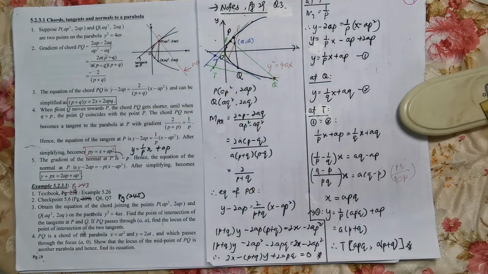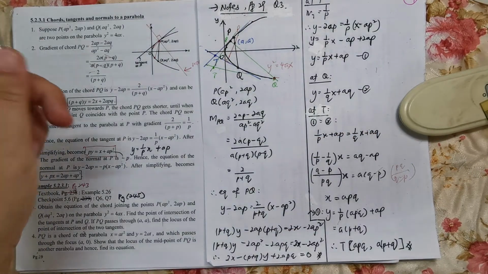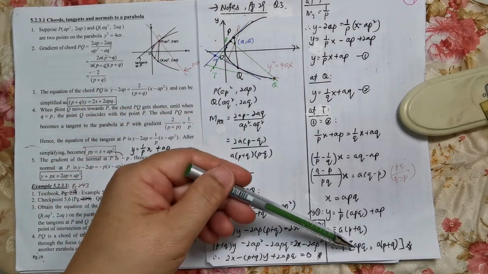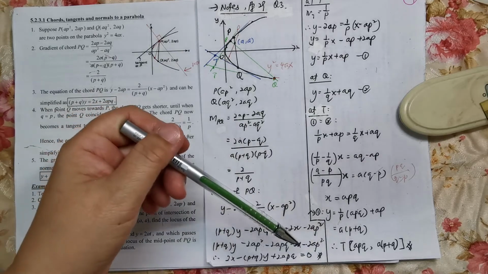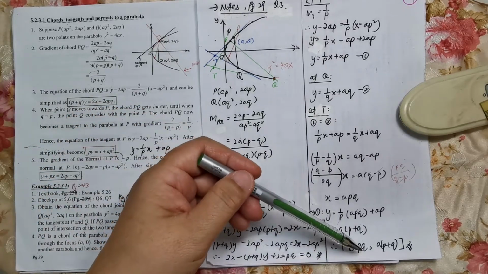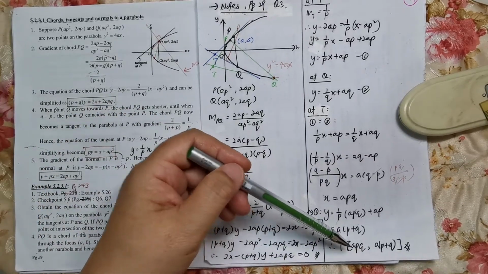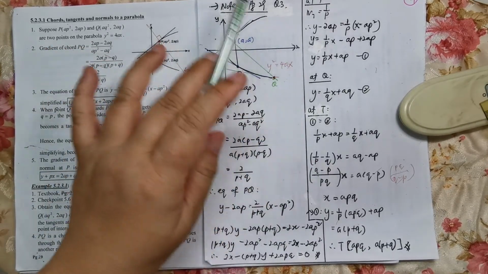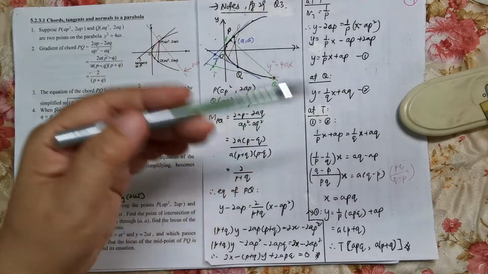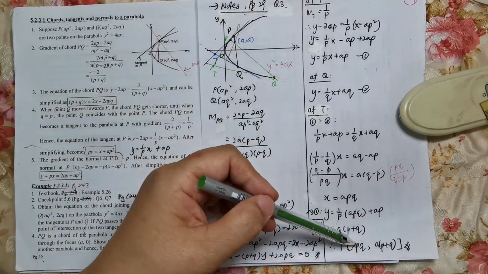Remember, just like I said, to find the locus of a point, first you get the parametric coordinates for the point. Then you eliminate the parameter. So now the parameters are P and Q, right? A is a constant from the equation, so A can remain. We just want to eliminate the parameters. The parameters now are P and Q, right?